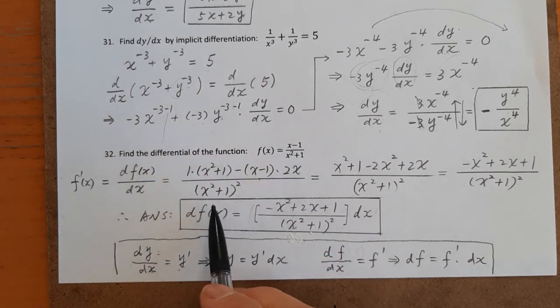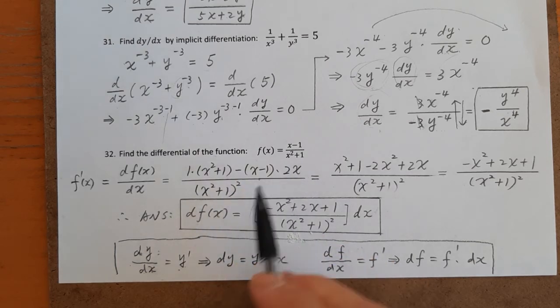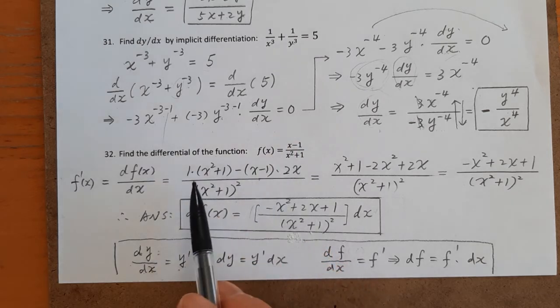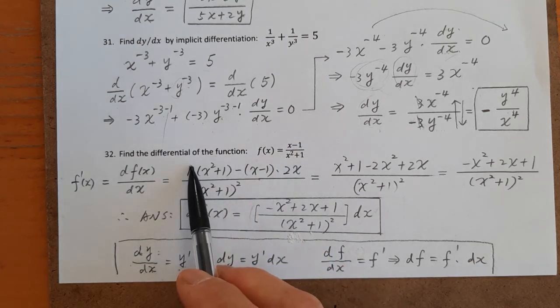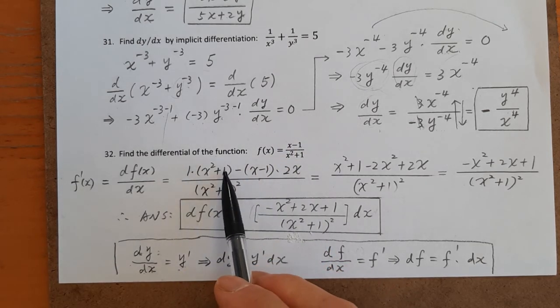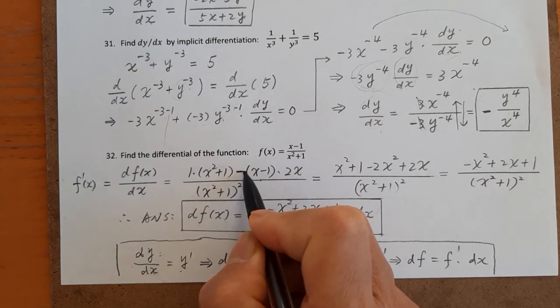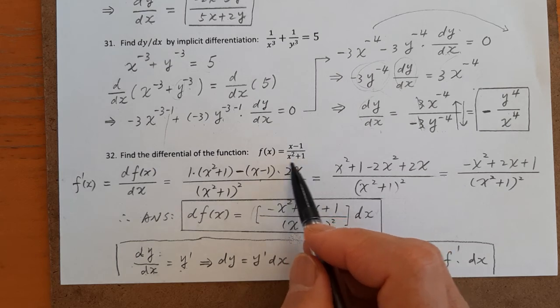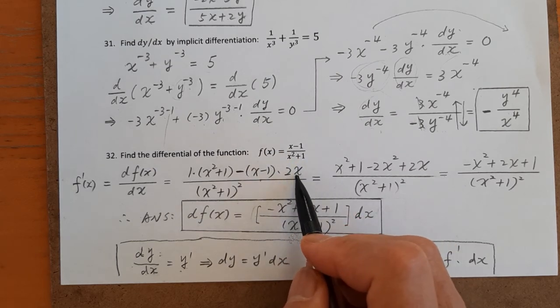Quotient rule: denominator squared, x squared plus 1 squared. Numerator derivative: x minus 1 has derivative 1, times the denominator x squared plus 1, minus the numerator x minus 1 times the derivative of the denominator, x squared plus 1, which is 2x.